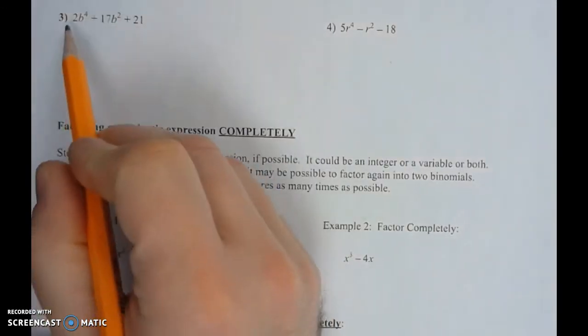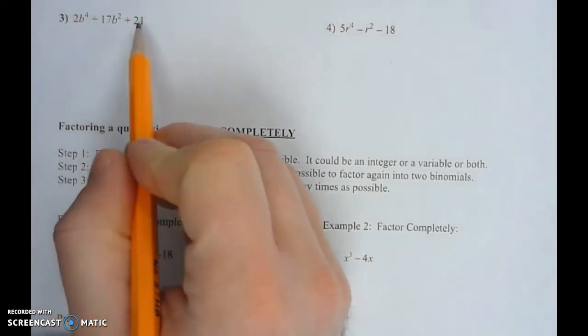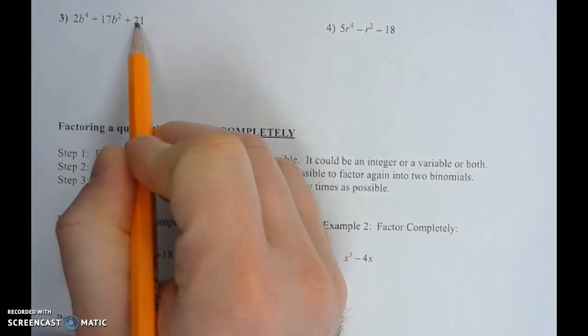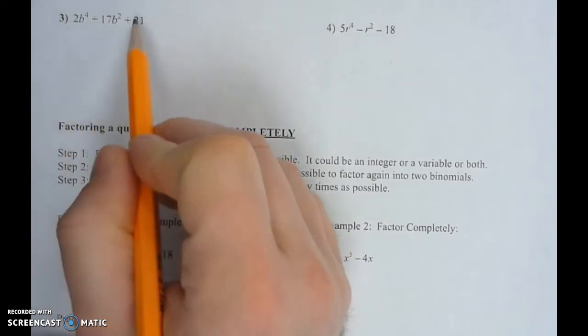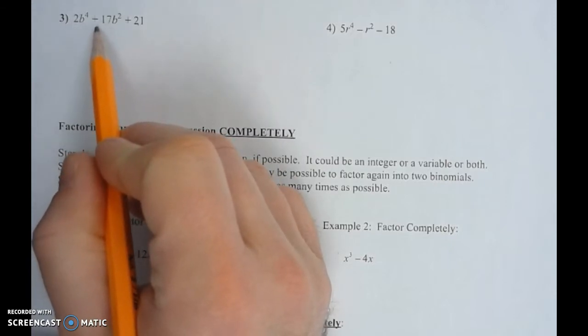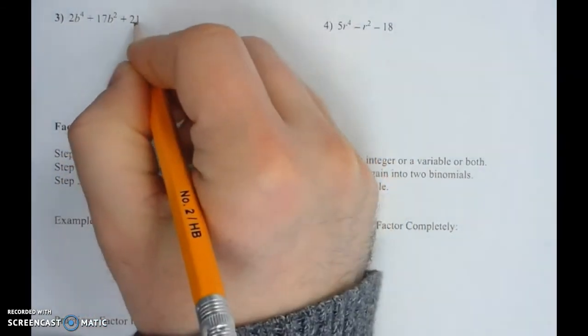And so I'm looking at my coefficient out front. I have a 2 times the c term of 21. 2 times 21 is 42. So I need to have factors of 42 that are going to add up to 17. And I'm going to think about my factors of 42.